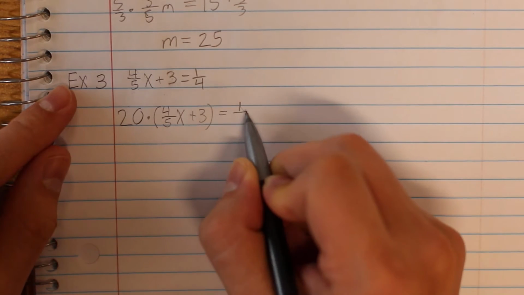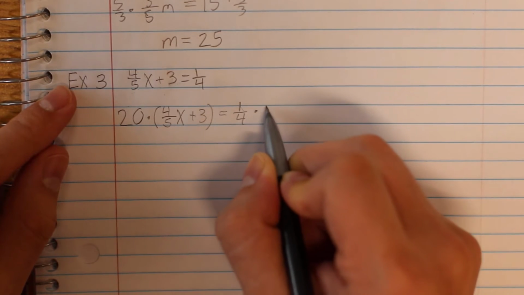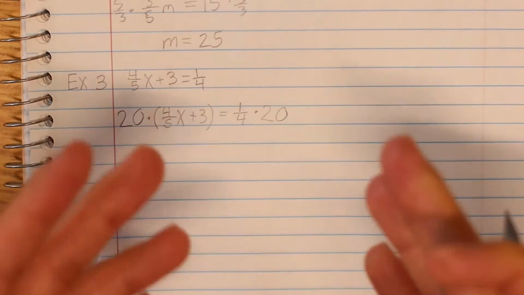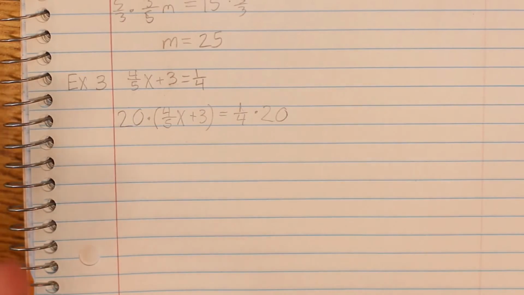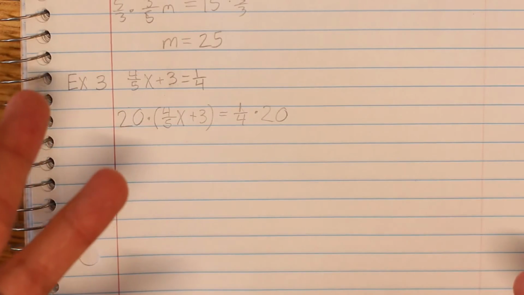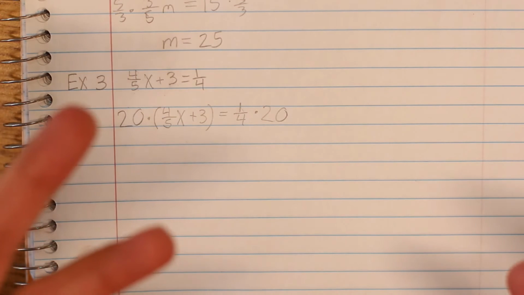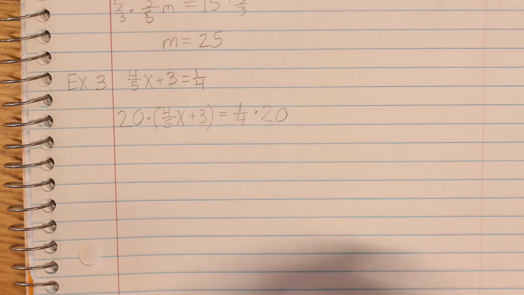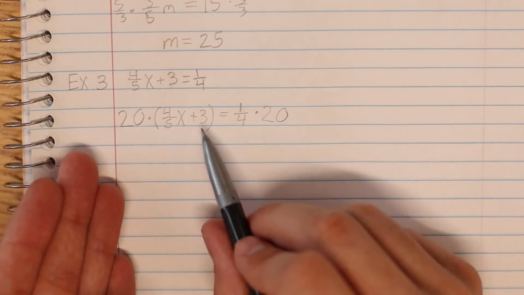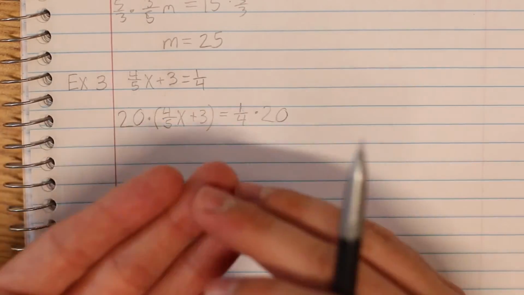Now this at first looks weird, but it's just because it's so different. It's not actually complicated what we're going to do, okay? It doesn't make this any more difficult, in all honesty. It's just weird maybe at first, but then once you get used to it, it's like, oh, this is so easy. So now we have our times 20 for this side and our times 20 for this side. So now we need to simplify this.